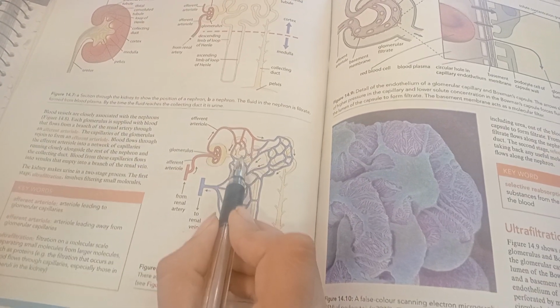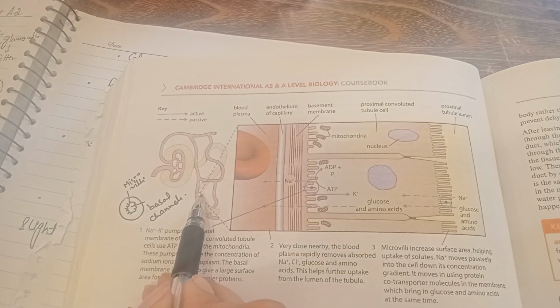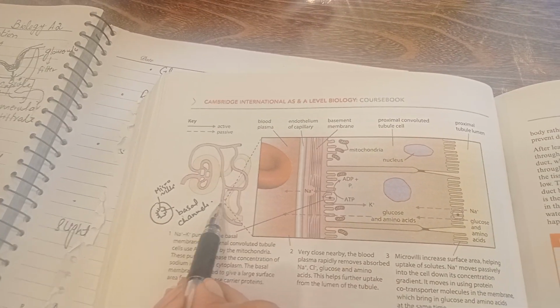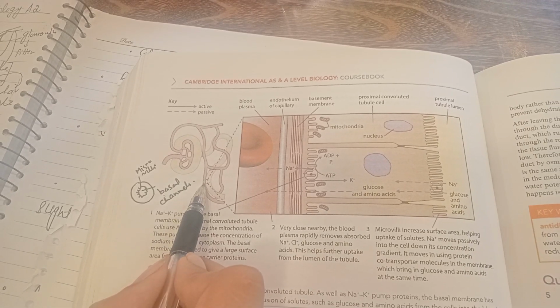Now they will be reabsorbed. Selective material will be reabsorbed. How will this selective material be reabsorbed? That is the question. So look at the diagram. When you see the diagram, see how the proximal tube is so close to the capillary.